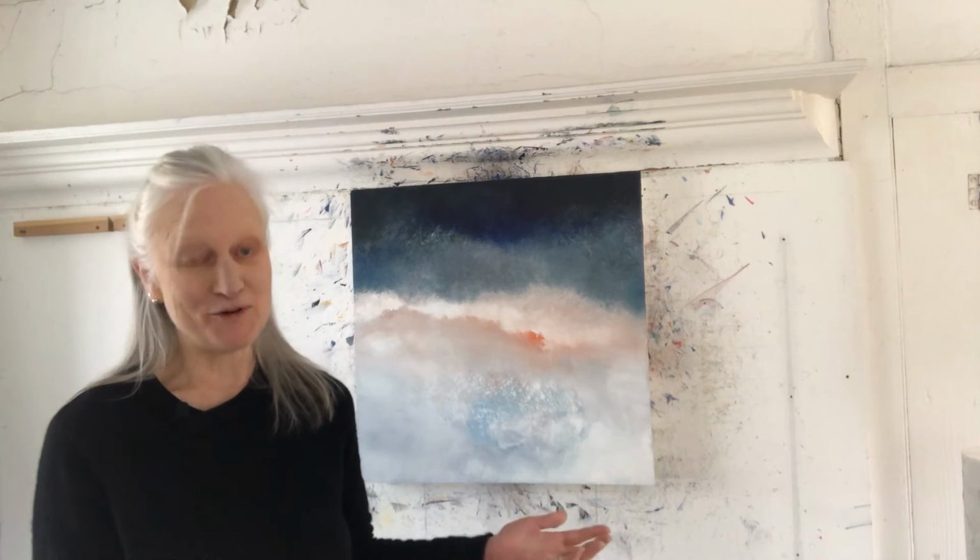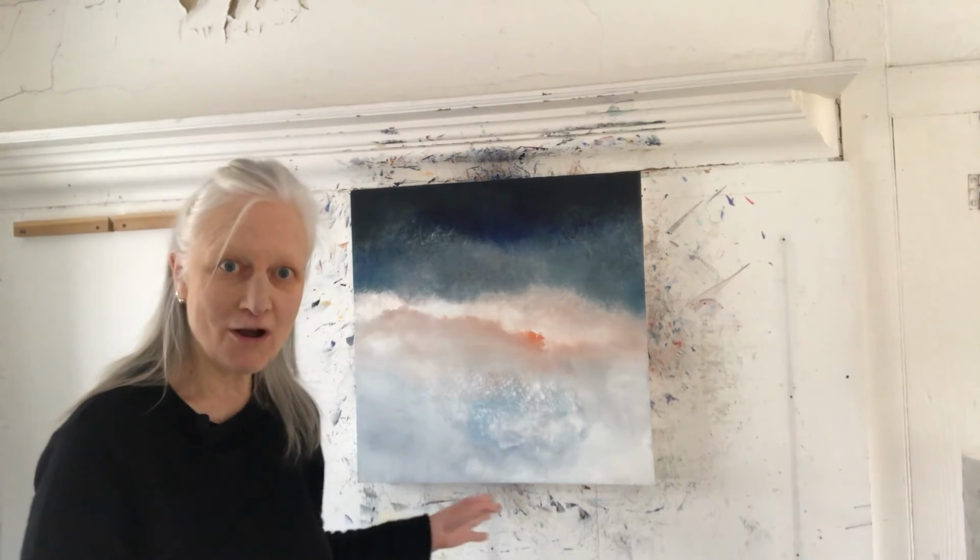The last checkpoint is what I call the throw out all the checkpoints checkpoint. What does that mean? That means that you can go through all of these different checkpoints and they can all check off and say, yes, I've got all that working. But I don't feel anything when I look at the painting. It doesn't speak to me.